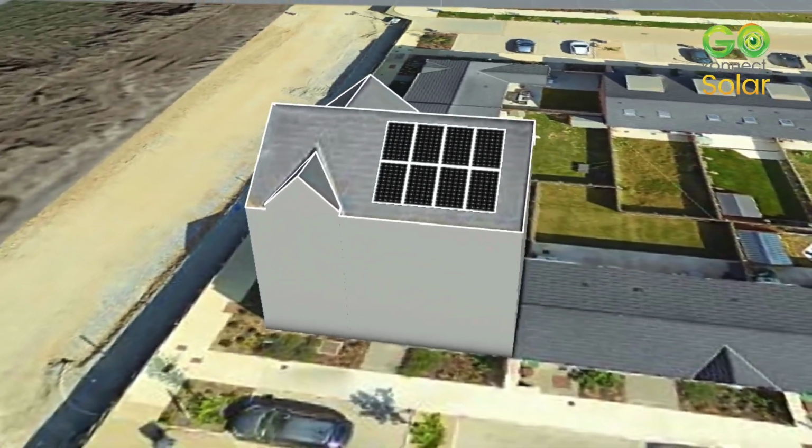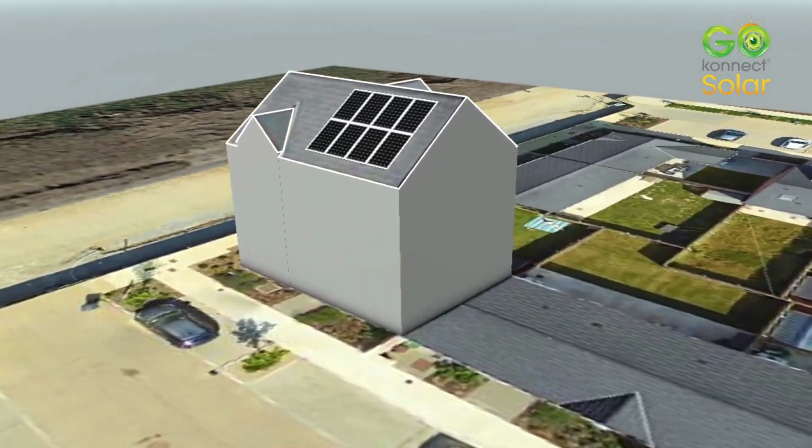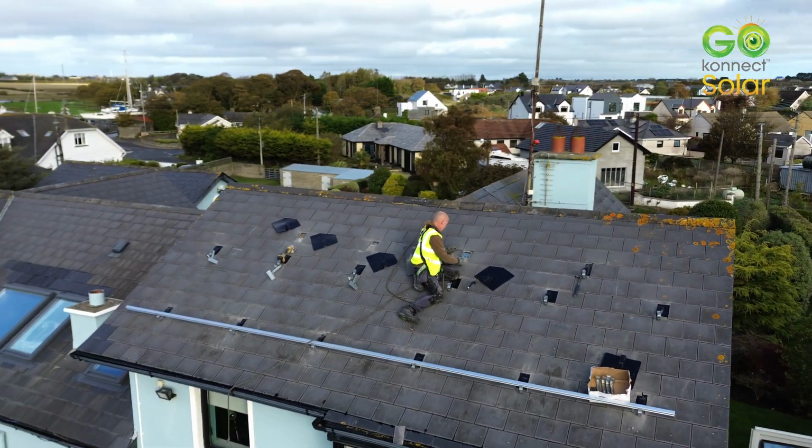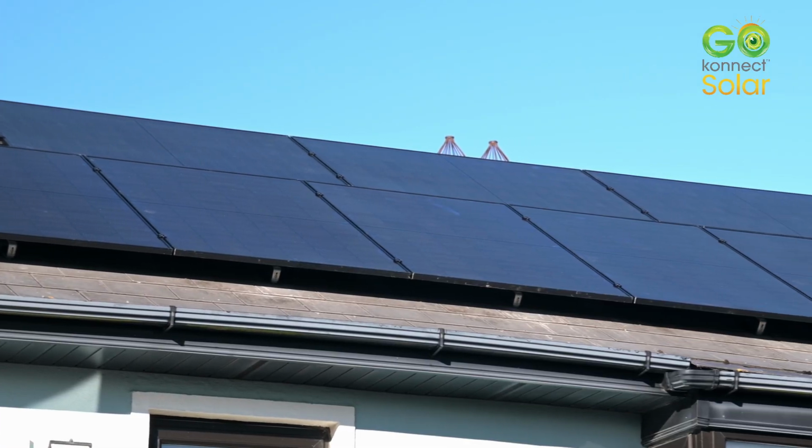The available roof space is then assessed, and its orientation is taken into account to maximize sunlight exposure for optimal panel placement. Then, it's installation day, where our professionals install the solar components, following the pre-designed layout and connecting them to the electrical system.